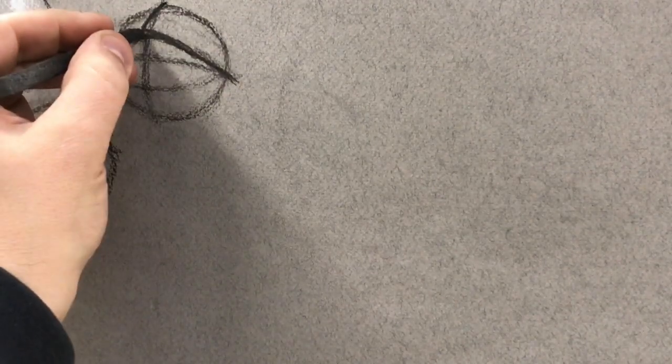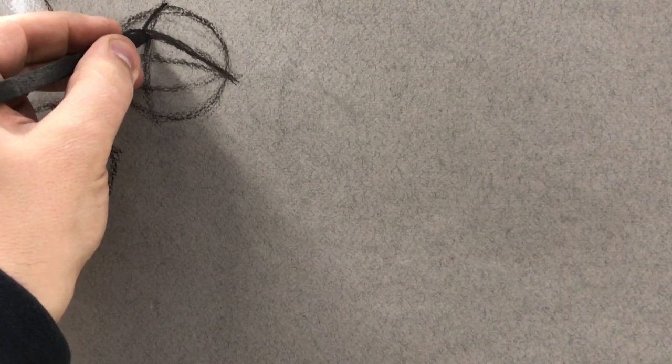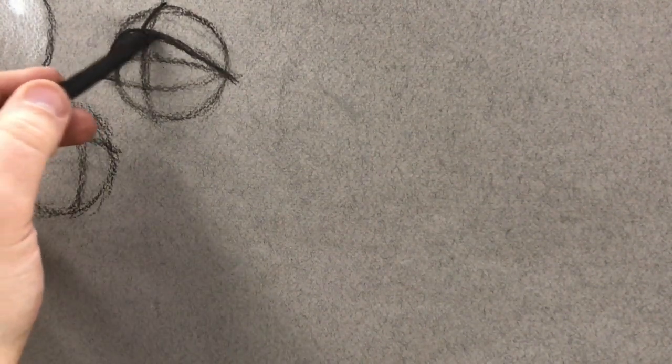So again, imagine a linear structure over this, we have this plane coming out. That's the plane of the eyelid. And then this side plane tucks back in that way. And then once it comes to the eyeball, it starts curving out again. So a lot of that stuff can be indicated with shading.